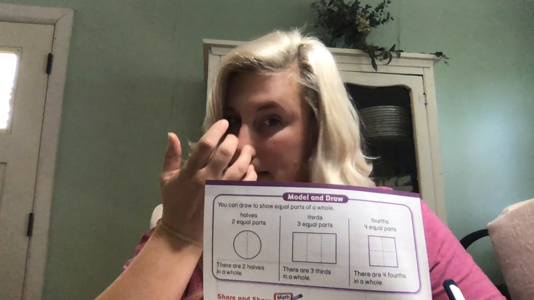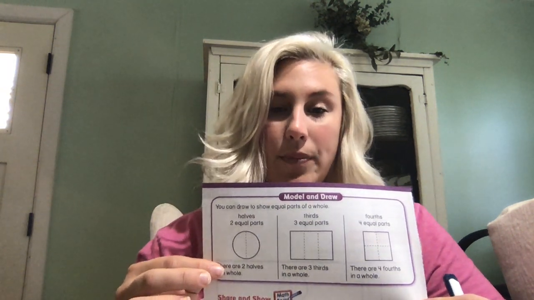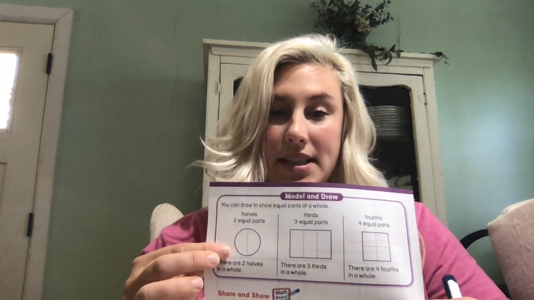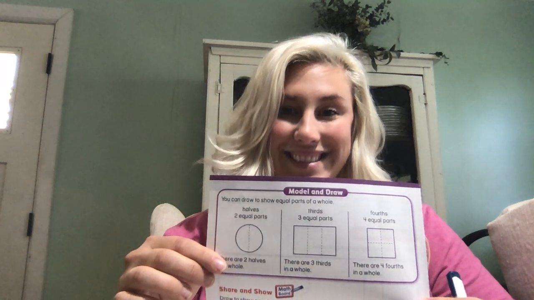Okay, if you'll look at the purple rectangle, it says you can draw to show equal parts of a whole. We have halves, that's 2 equal parts. We have thirds, 3 equal parts, and fourths, 4 equal parts. And this is just a review from last week.